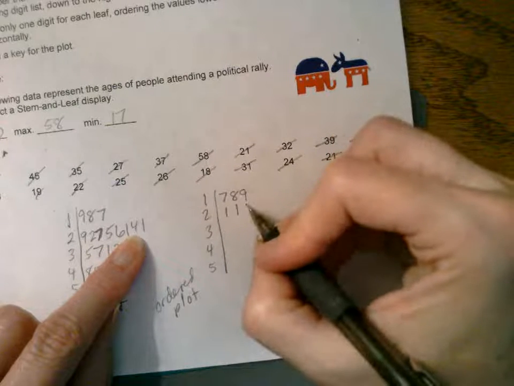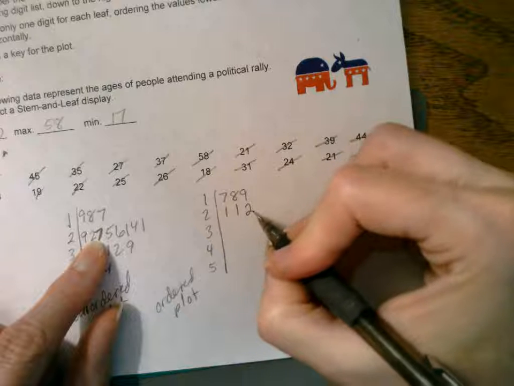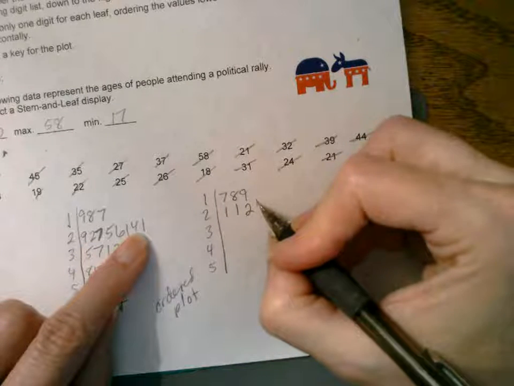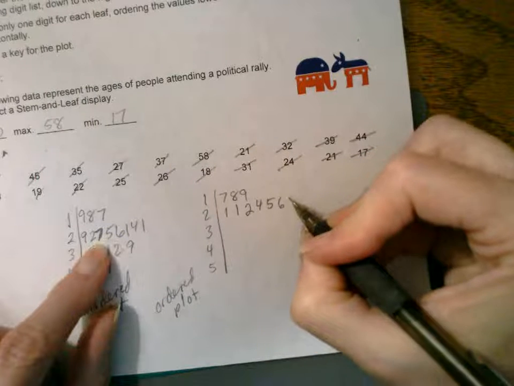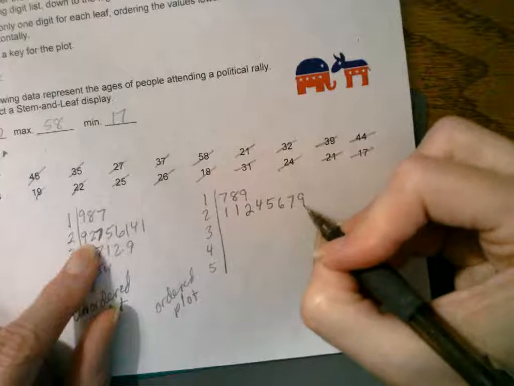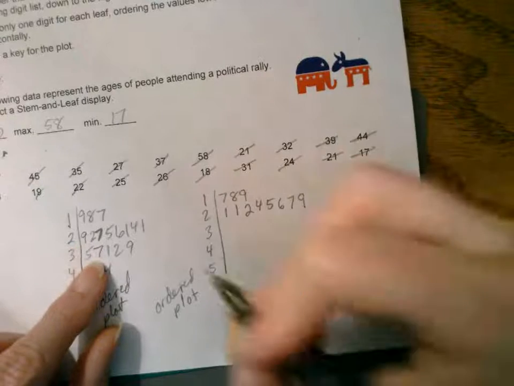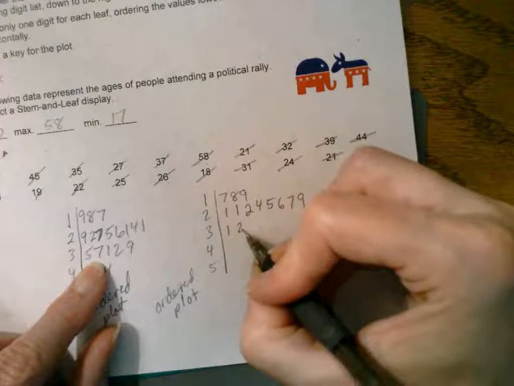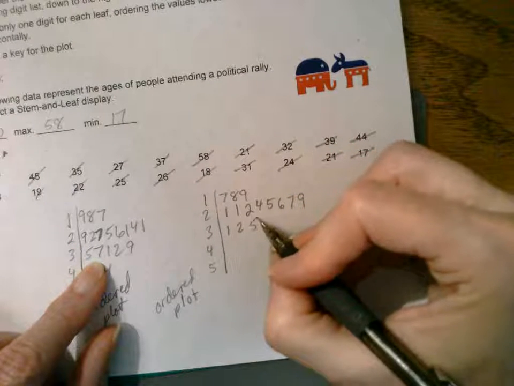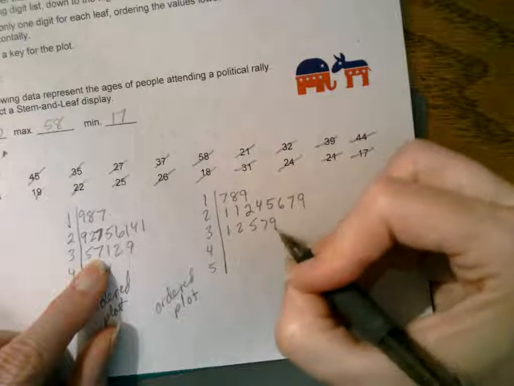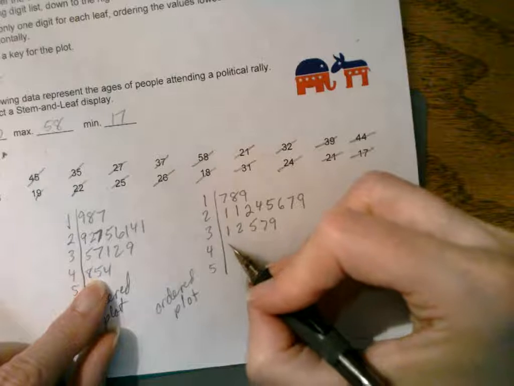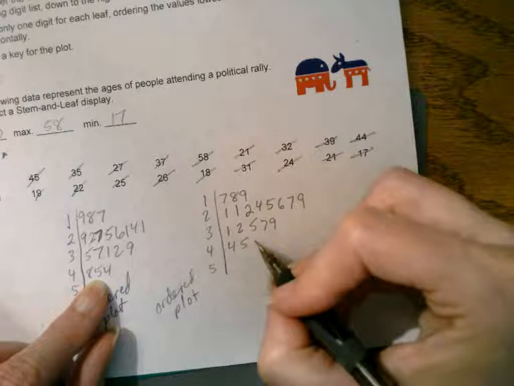Try to line them up. A 2, a 4, a 5, a 6, a 7, and a 9. Okay, this one had a 1, a 2, a 5, a 7, and a 9. I'm trying to line them up here as I draw them. This one had a 4, a 5, and an 8.